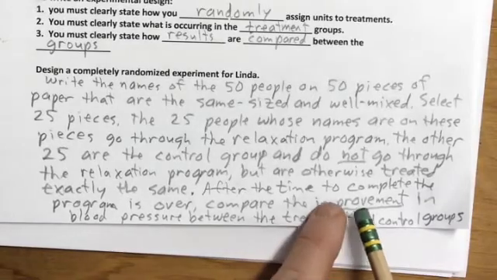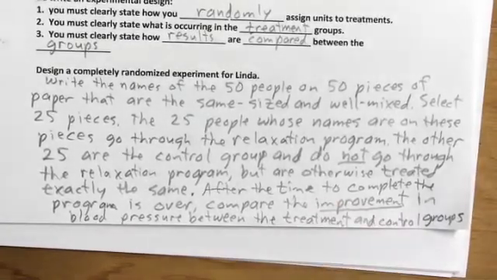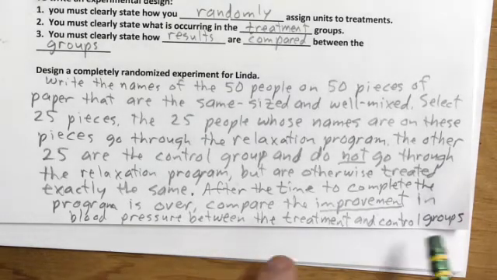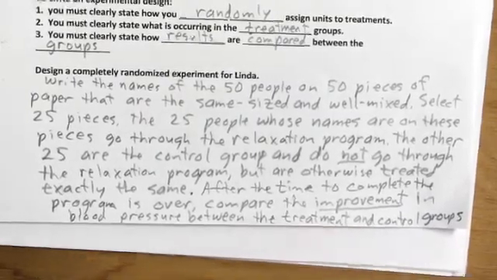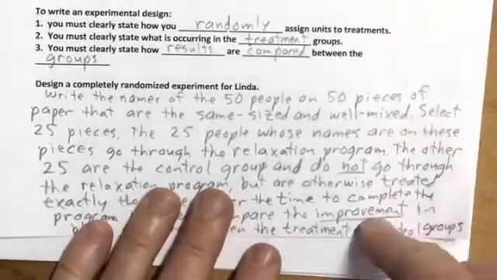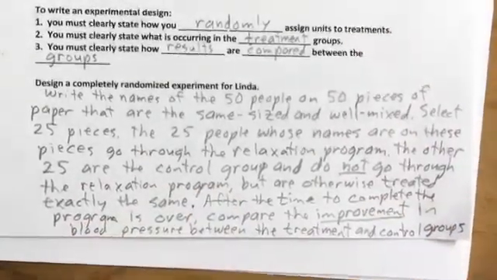So it's important that you specifically state what you're comparing. And you want to compare the improvement. Don't just say compare blood pressure, okay? Because it's not the blood pressure we're so much interested in, it's the improvement in the blood pressure that we're comparing, and clearly state the groups that you're comparing. So thus, I've done all three things there. So write it out just like that.